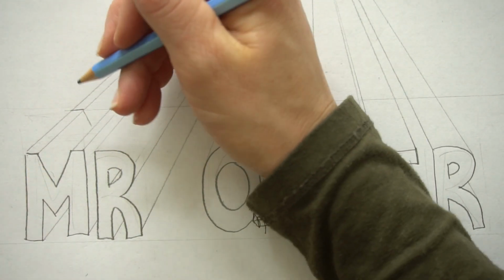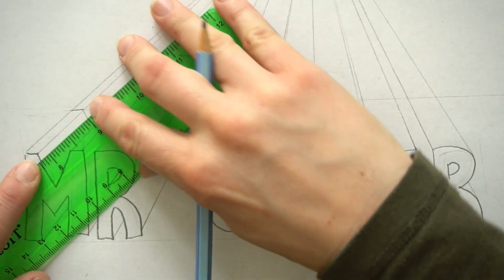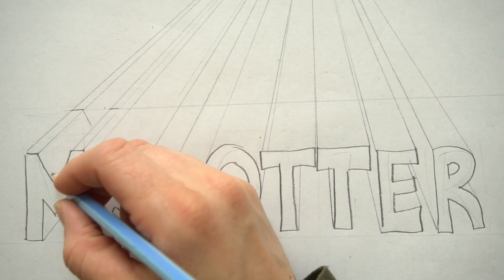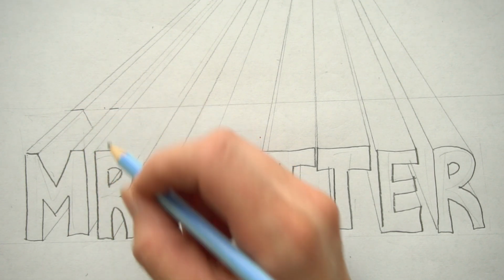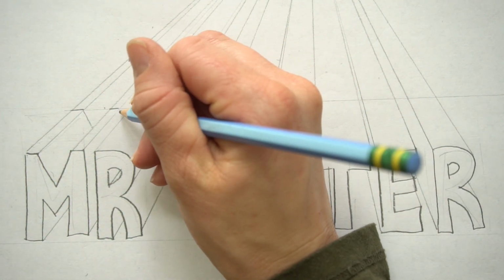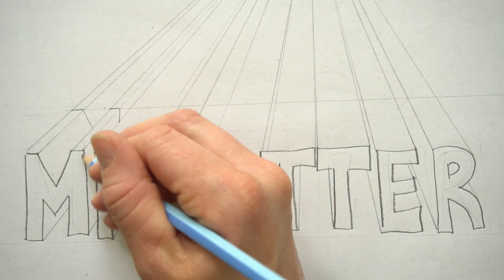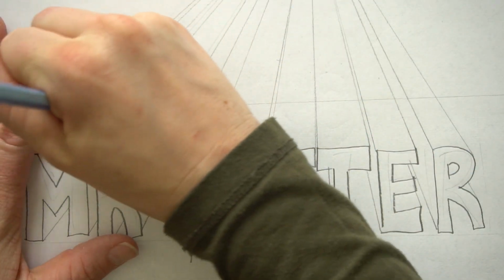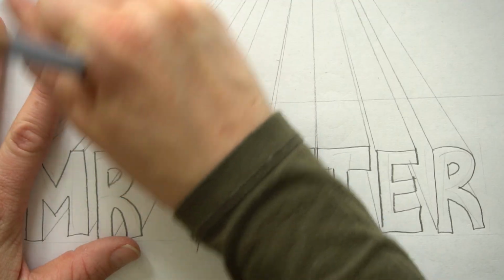So at the same angle. And if you're struggling to make it the same, you can actually measure it. Keep it the same distance here as you're doing it here, and then it will keep it parallel. And then this line just goes straight up and down because this line is going straight up and down. And there you have the M.